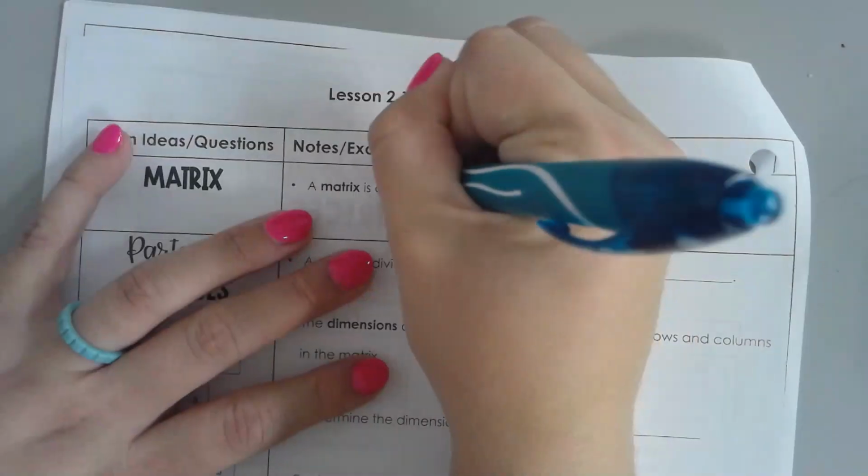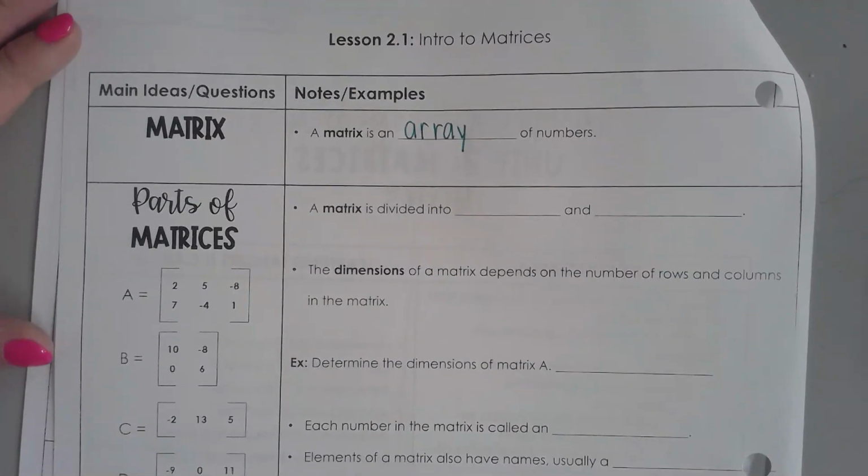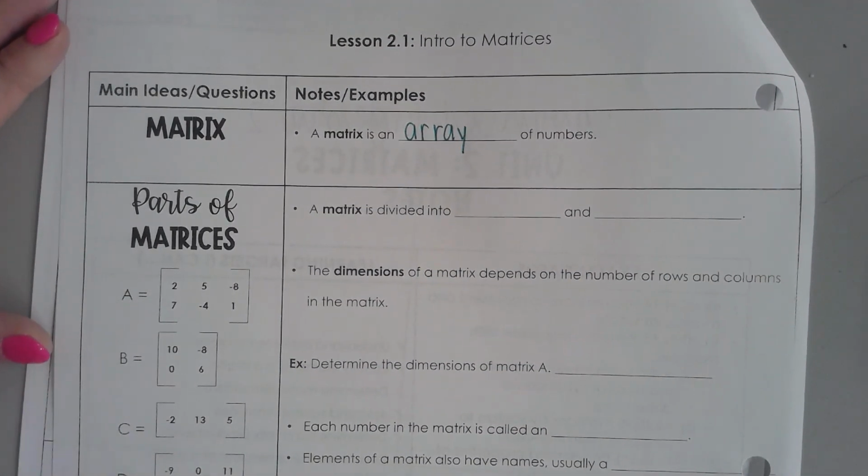Intro to matrices. Matrices are very useful in the real world. Are you going to go to Walmart and draw out a matrix? No. It's used a lot in computer programming, behind the scenes, all kinds of stuff like that. But we're going to learn the basics of matrices. A matrix is an array of numbers, just numbers that form a box, basically.